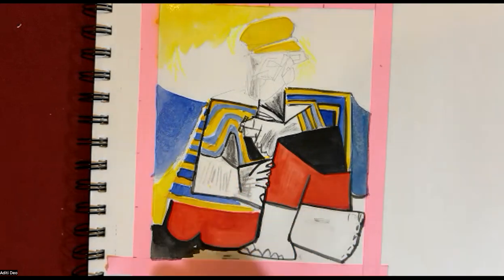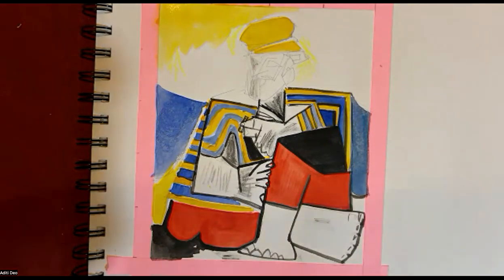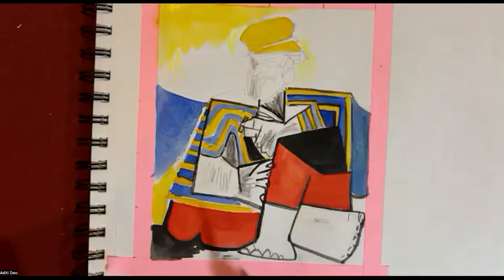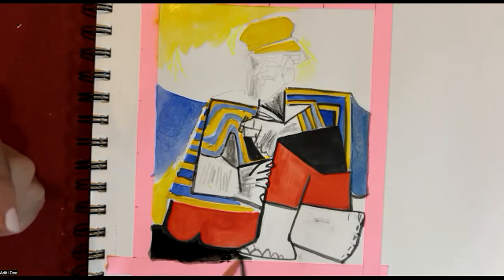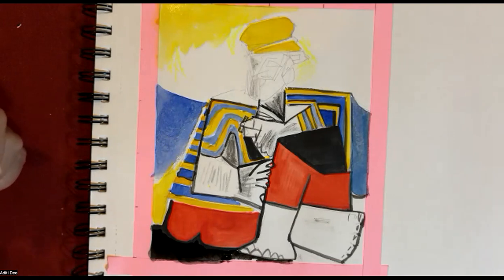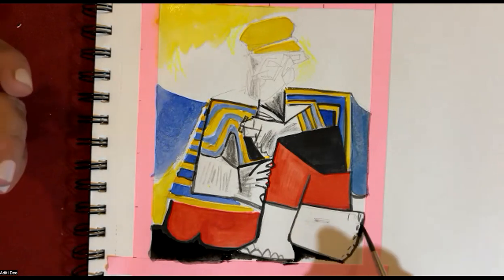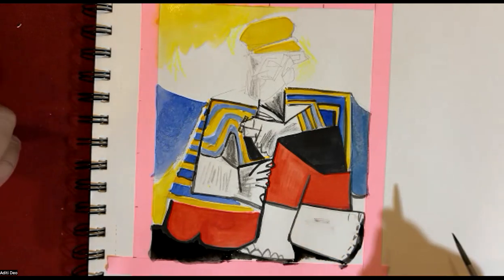Correct. Yeah. So this is a great exercise to do. Whenever you feel you want to dabble, just pick any painting of Picasso's and try to do the same exercise. And they're all super fun. There's lots of stuff happening in the paintings.